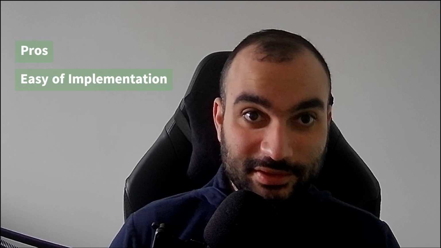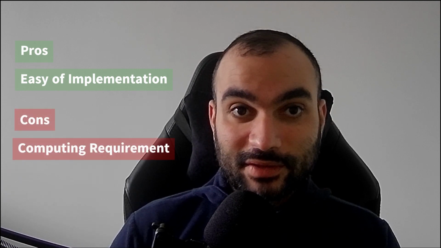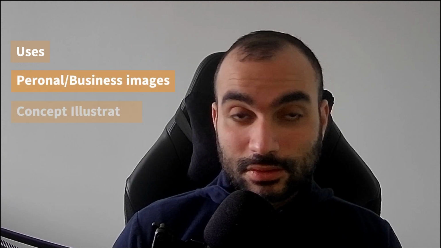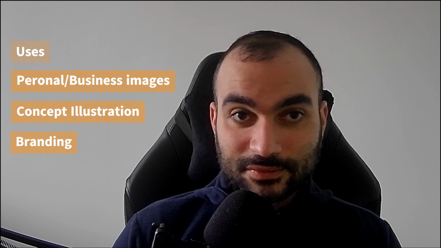Having seen the whole system in place, it appears that it is quite easy to implement on a wide variety of computers, given that they are beefy enough to handle the graphical requirements. And concerning use cases, there are a wide variety of them. You can use this model to create your own images, to illustrate difficult concepts, and to create a brand for yourself. And concerning the legal requirements, you have to contact the Stability AI team in order to understand further what the licensing requirements are.